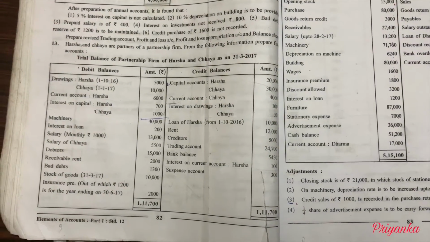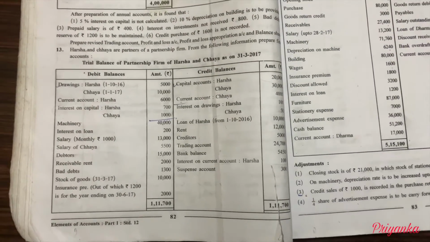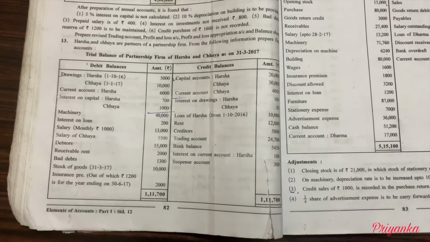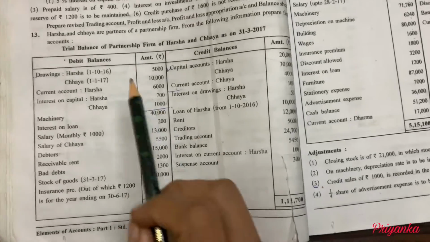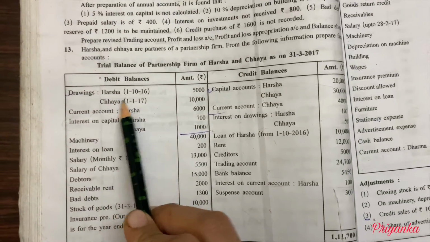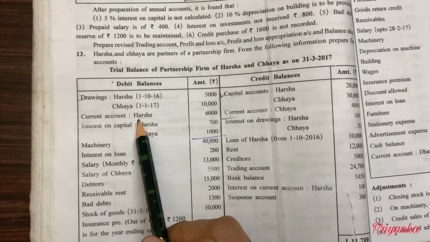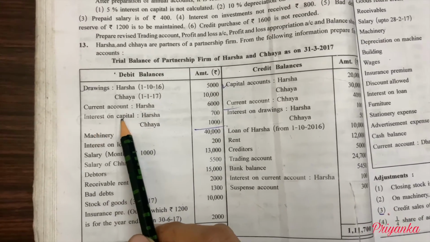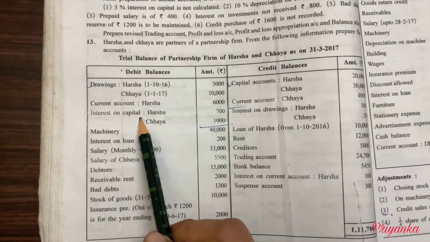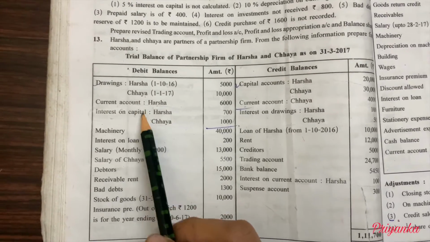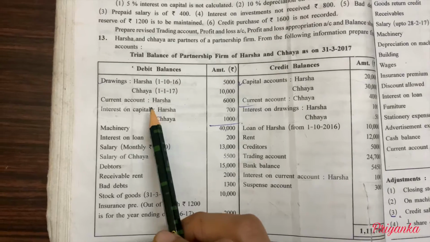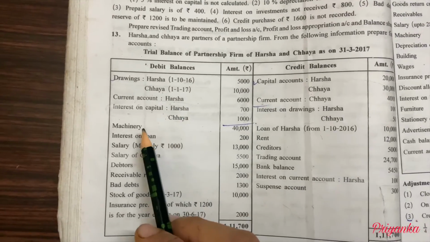Question number 13. In question number 13, a lot of new things we are going to learn which we have never done before. That is, drawing, you can see with the dates it is given. Current account is given, so here we are going to prepare the current account. Interest on capital, which we always calculate in the adjustment, but here in the trial balance it is given. So something interesting we are going to learn today.